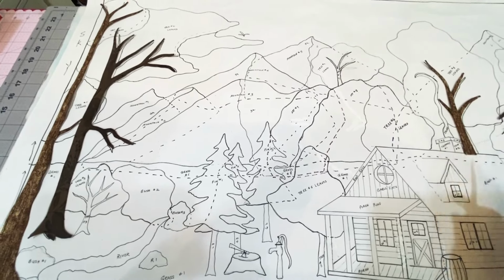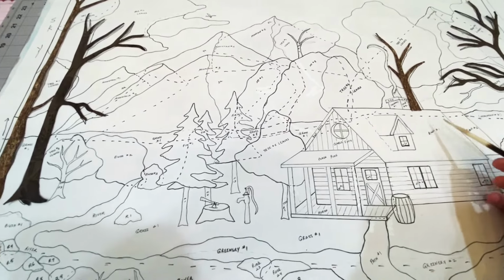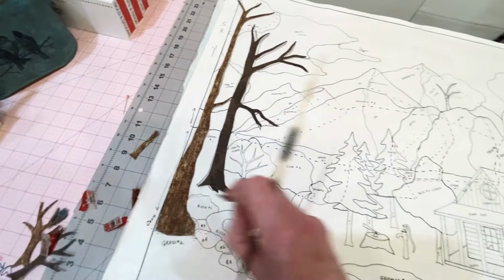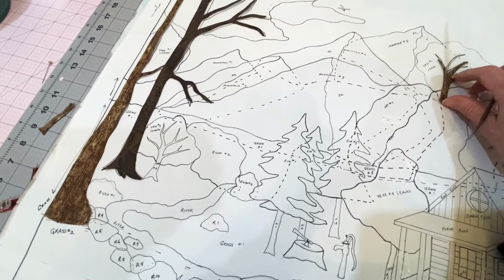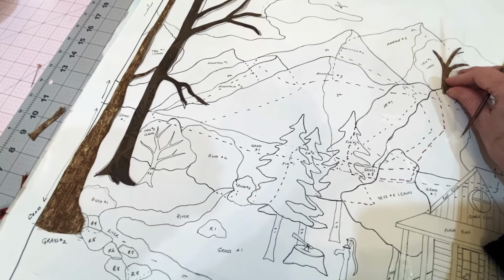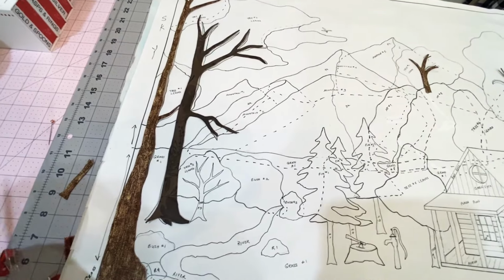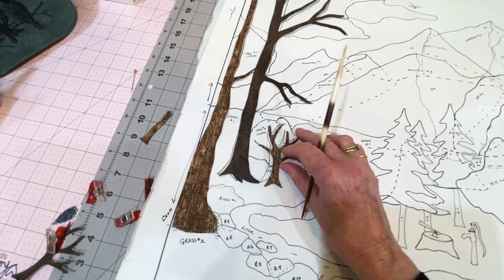This is a tree that is coming up behind the house that will show up. And here's another tree that's behind a mountain, one of the lower mountains. And here's a little tree down here.